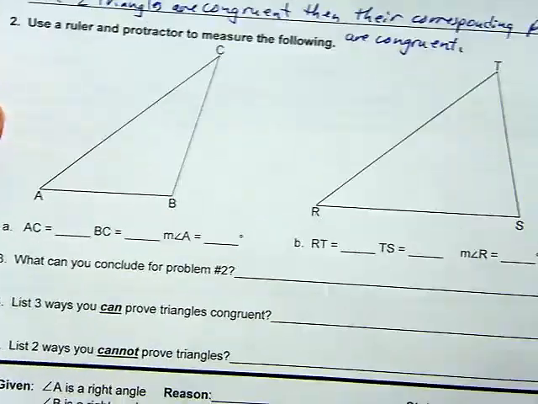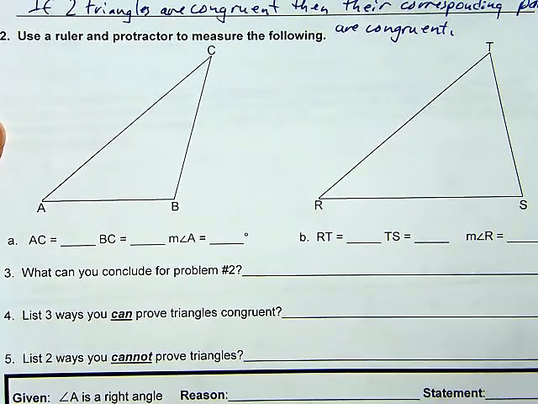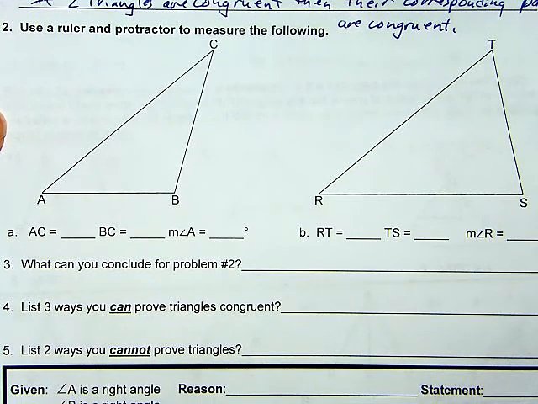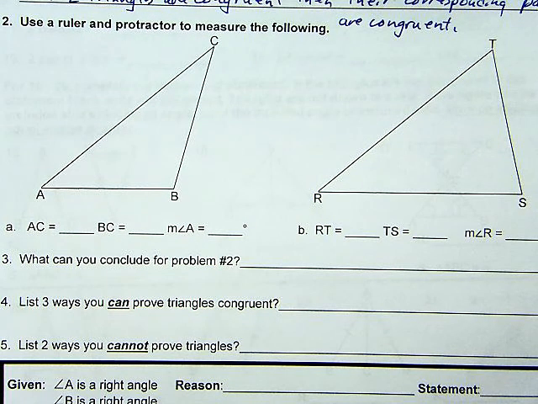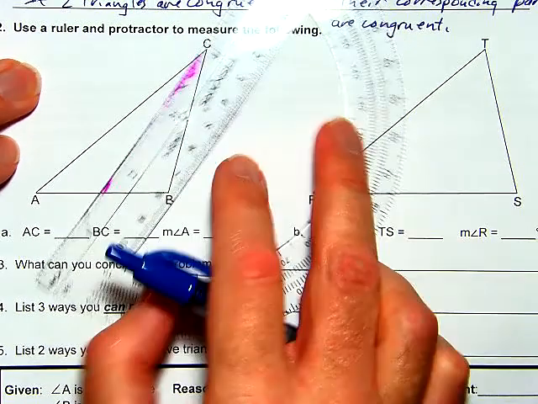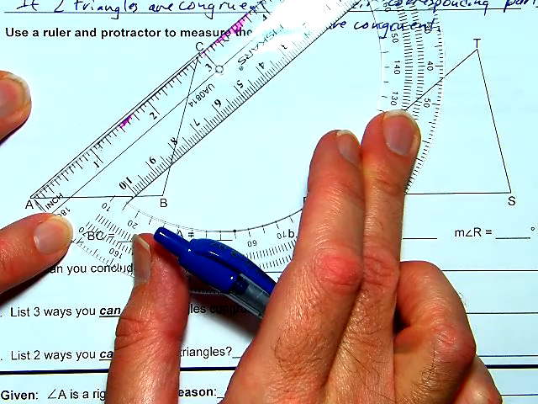So let's go on to this example that I said was going to show a criteria that we cannot use for congruence. Use a ruler and a protractor to measure the following. So we've got triangle A, we've got length of AC. Let's measure that. Length of AC here is 3 inches.